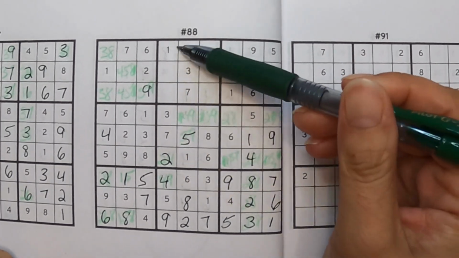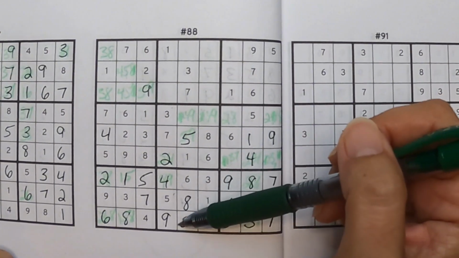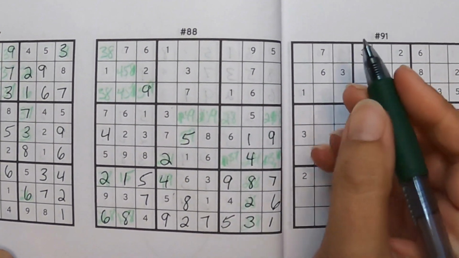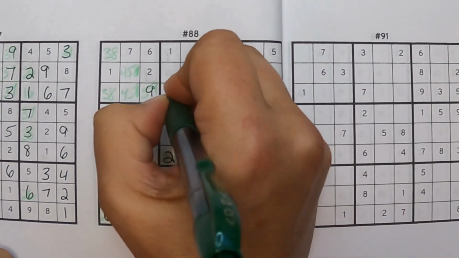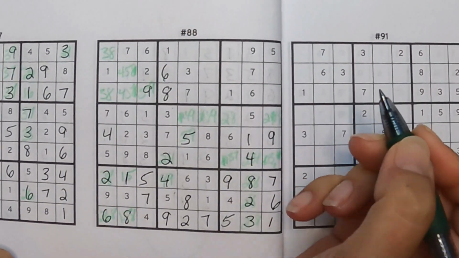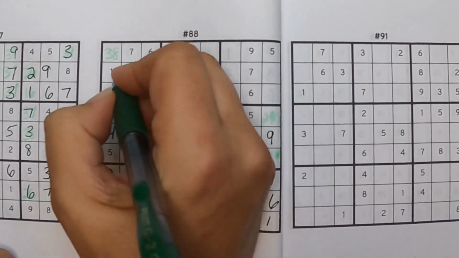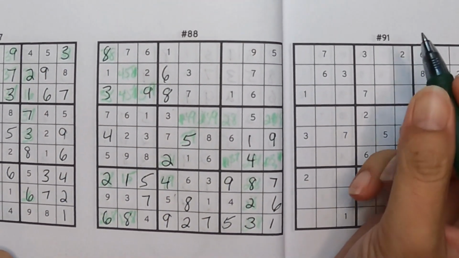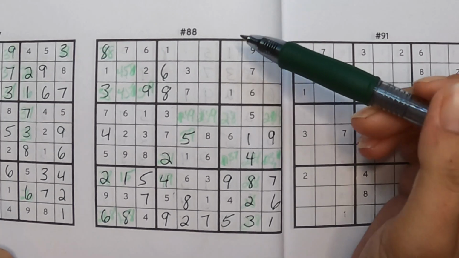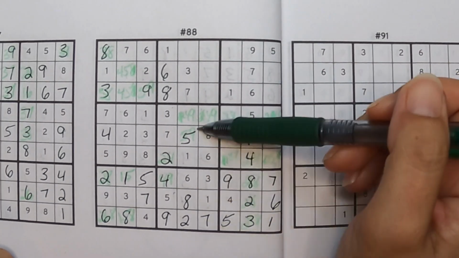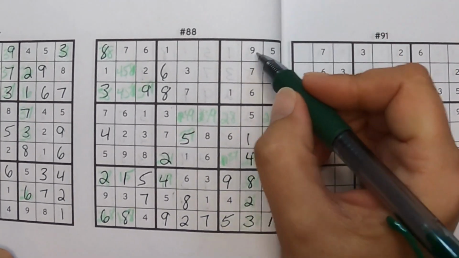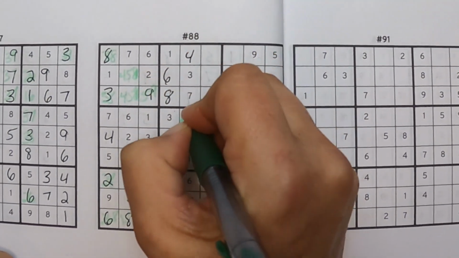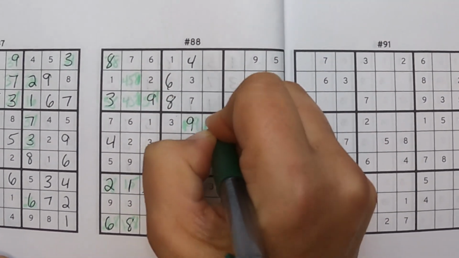For this column now, we've got 1, 2, 3, 4, 5. We're missing 6 and 8. We've got a 6 here, so 8, 6. That 8 makes this our 3, 8. For this column now, we're missing 4 and 9. We've got a 9 here, so 4, 9. That makes this our 4.